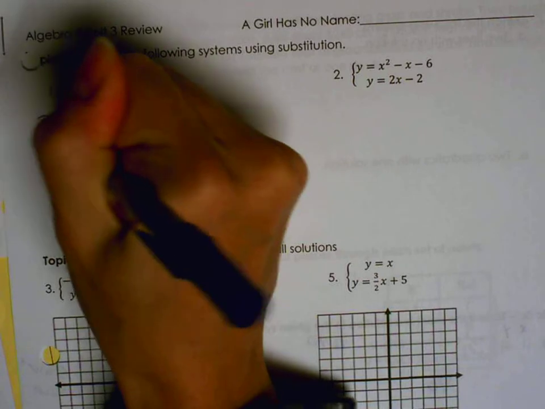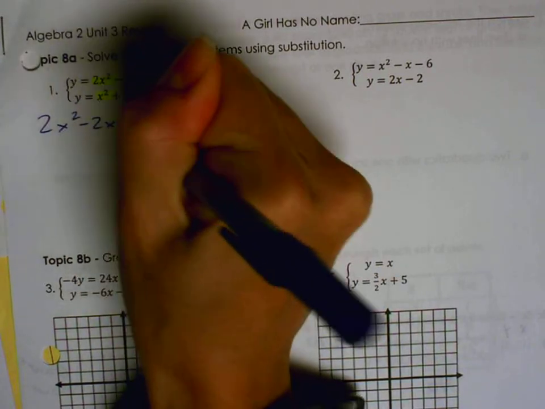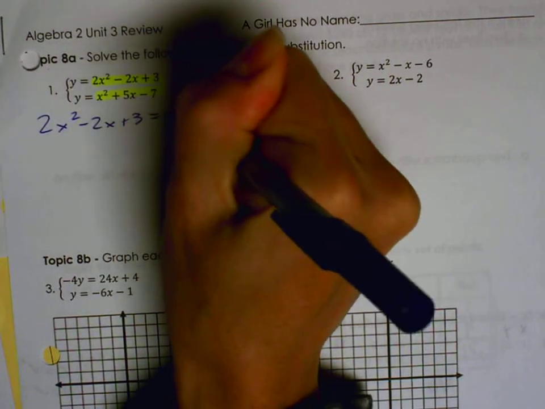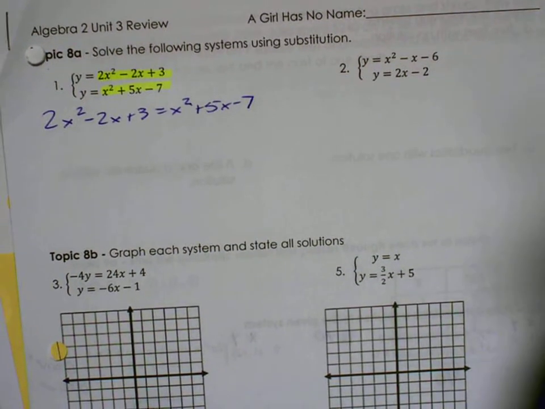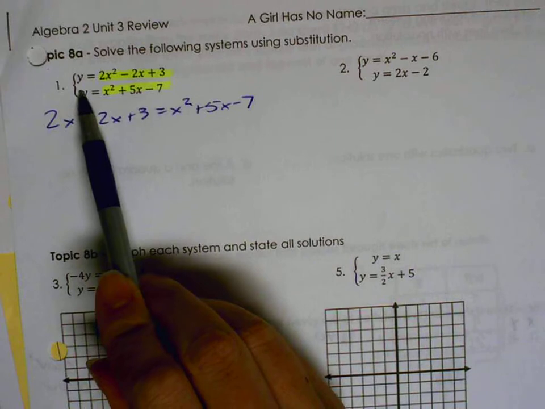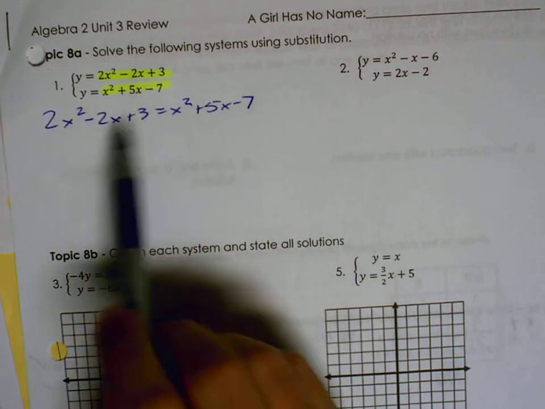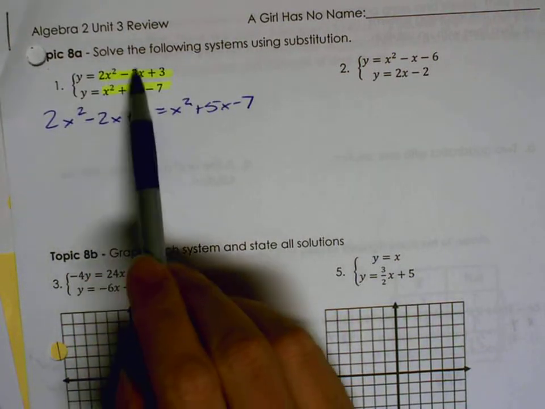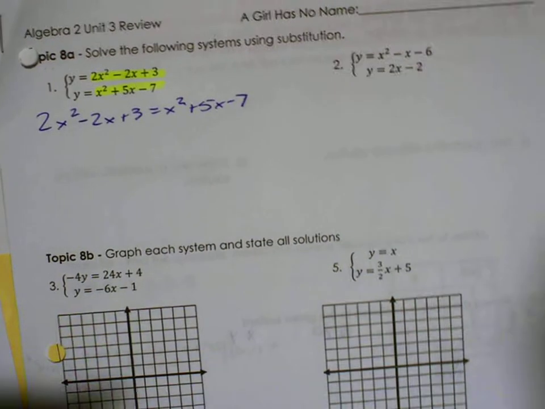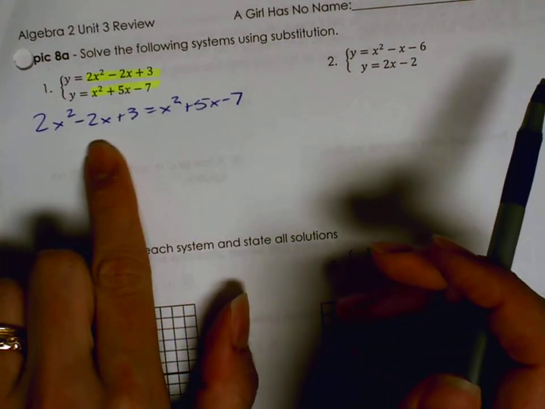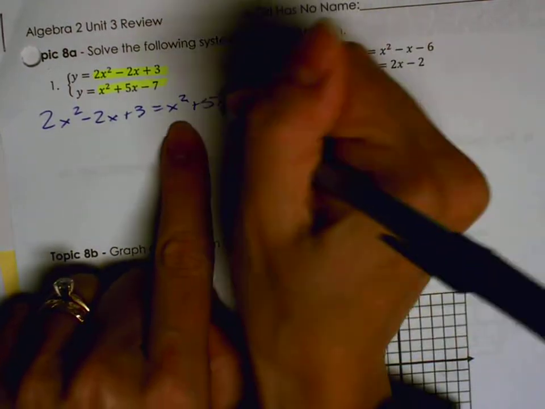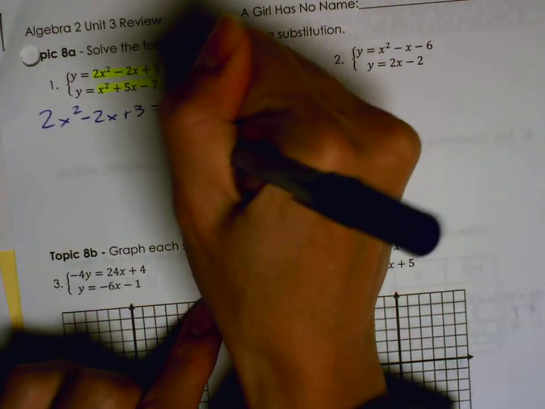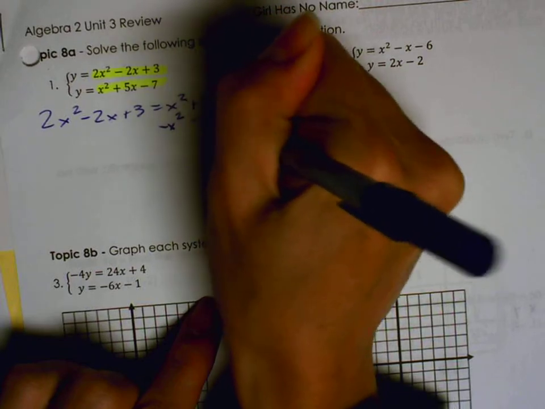So I have 2x squared minus 2x plus 3 equals x squared plus 5x minus 7. What I'm doing is substituting. I'm substituting one of these for y, but I like to think of it as I set them equal. If I have y equals, I can just set my equations equal. And then I need to bring everything over to one side because I want one side to equal 0. So I'm going to move everything on the right to the left.